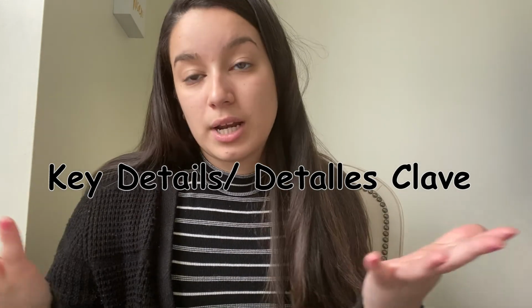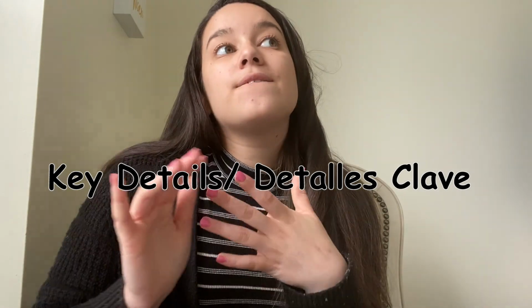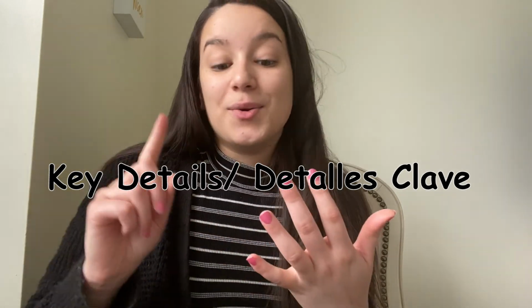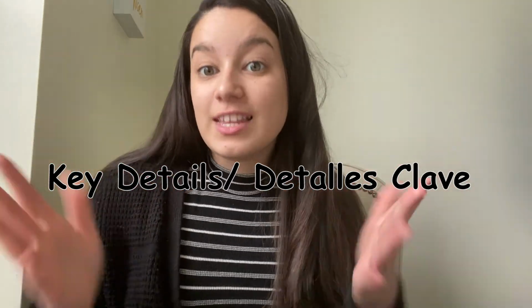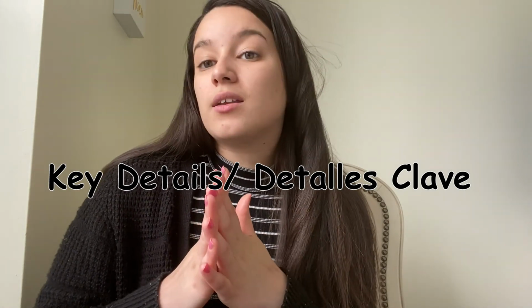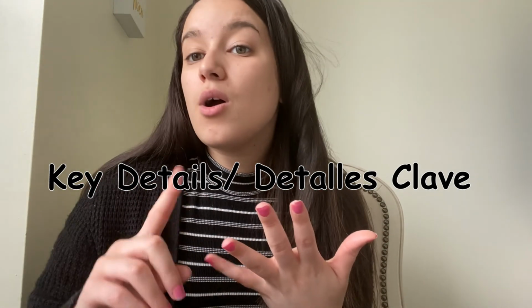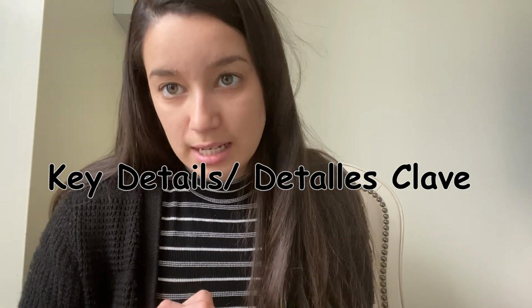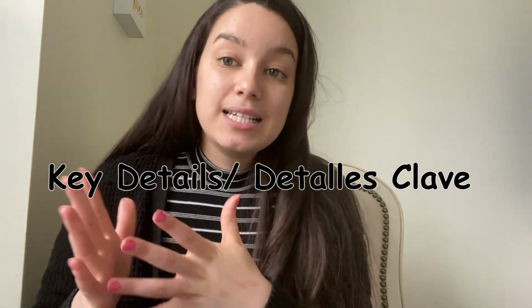For example, por ejemplo, Vashti drew dots in red, blue, and yellow. That's from our story. Vashti dibujar los puntos en rojo, azul y amarillo. Es en el libro. That is a key detail. Es un detalles claves that will help explain what our main idea is.